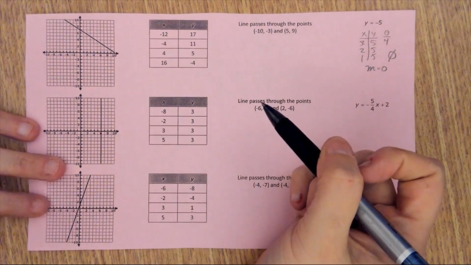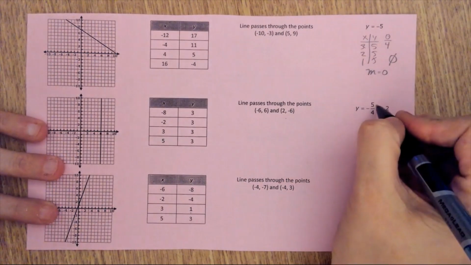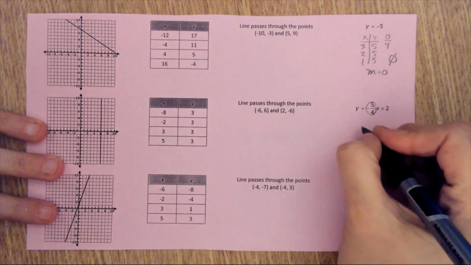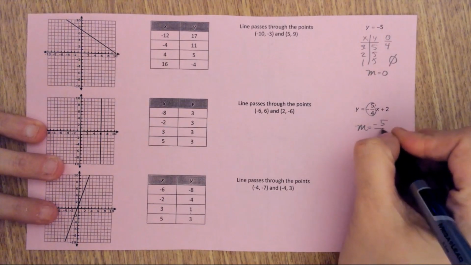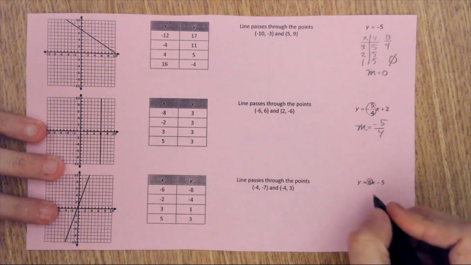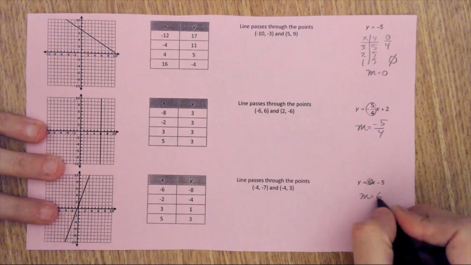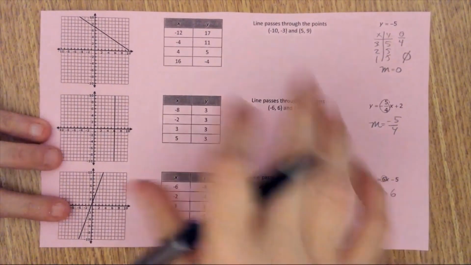Okay? Now, when I look at this one, I always look at the coefficient of x. That means my slope equals -5/4. Same here, I look at the coefficient of x. My slope equals 6. Okay, so those are the easy ones, the really easy ones.